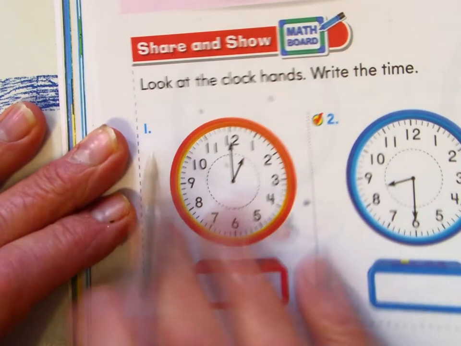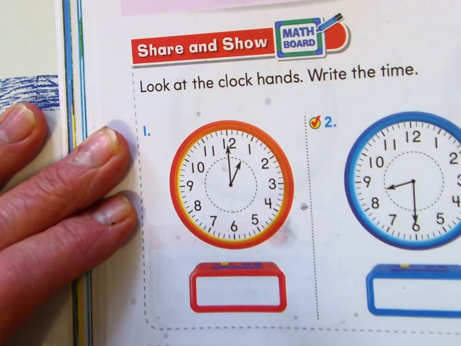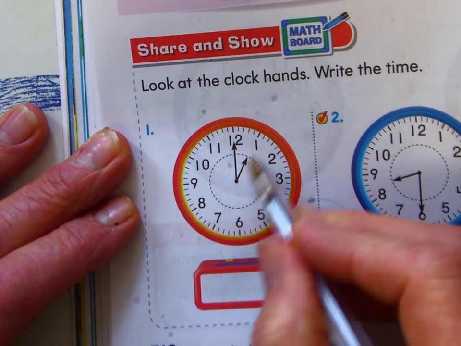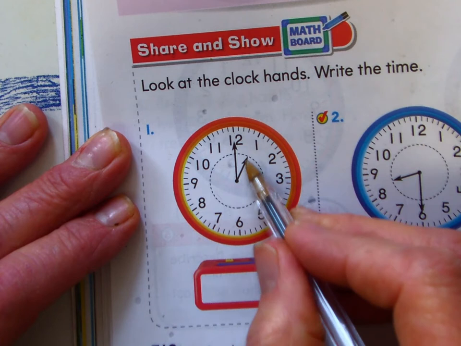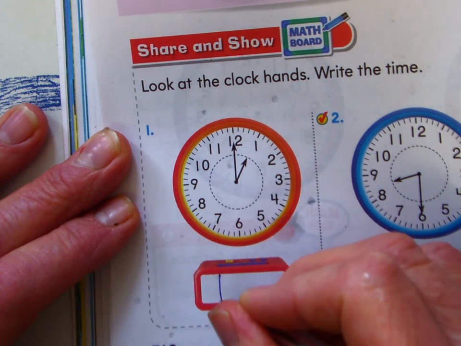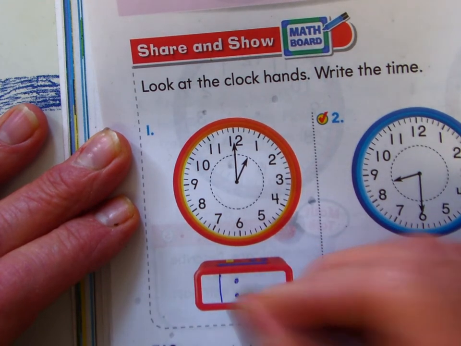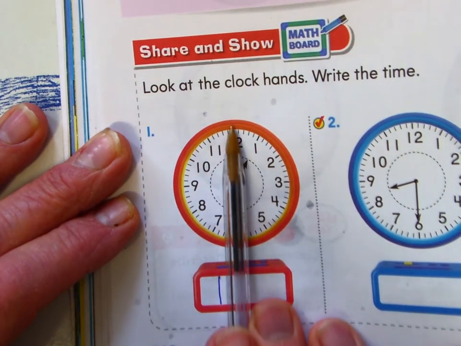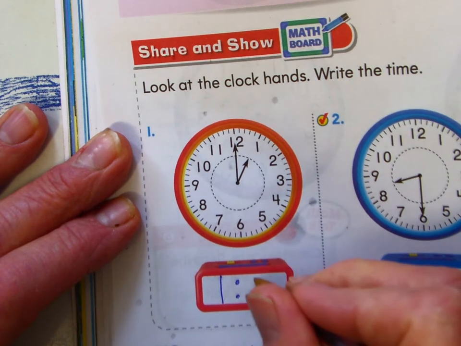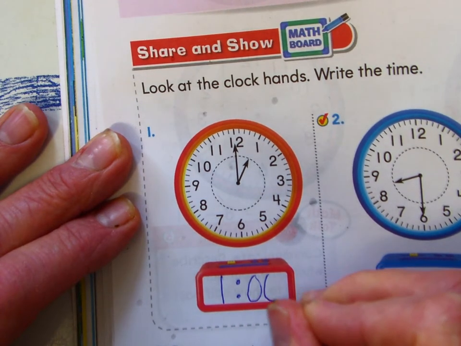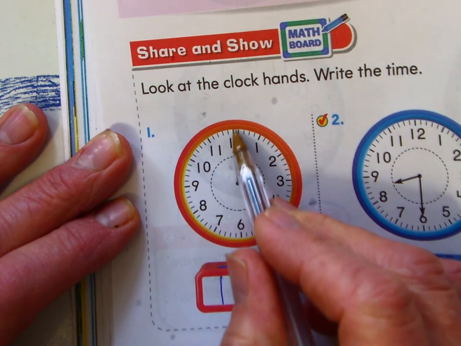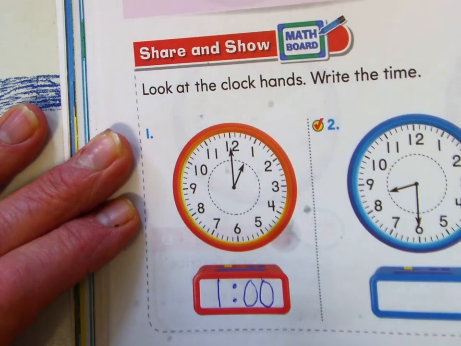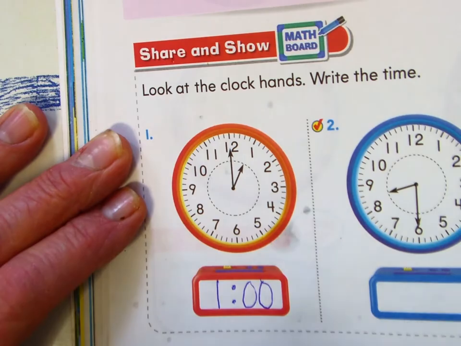So what time is it? Look at the clock hands, write the time. First, we always do the hour, which is what hand is the most important? The little hand. And the little hand is right at the 1. And the big hand straight up, so that's 1. Dot, dot. Don't forget your colon. Now we're going to do the minutes. The minutes is the big hand. And it's straight up, so it's just beginning the hour, so it's 0, 0. That's where the new hour begins, with the big hand straight up, the minute hand. So it's 1 o'clock. Uno en punto.